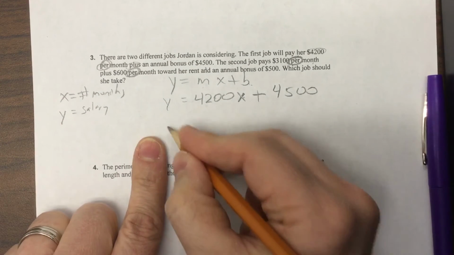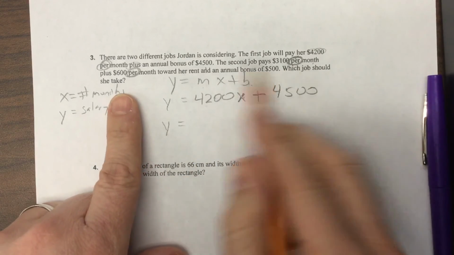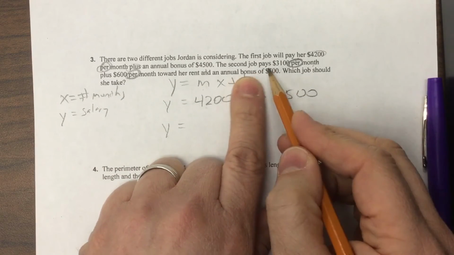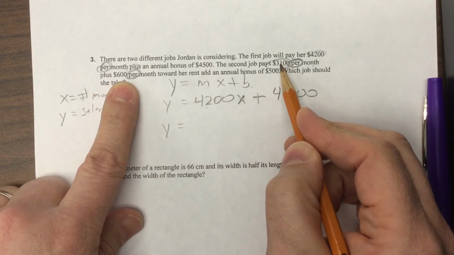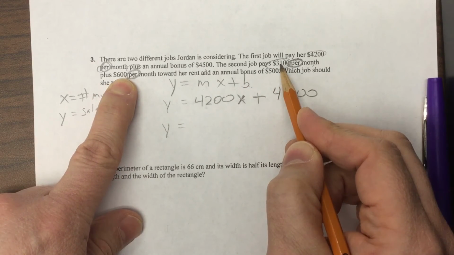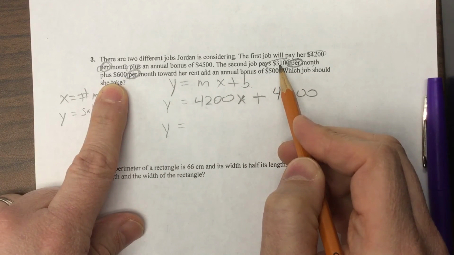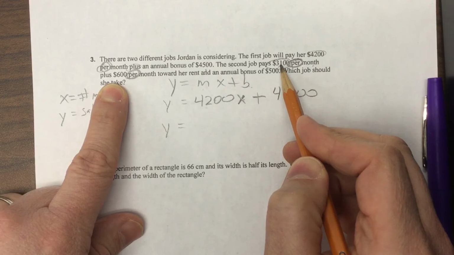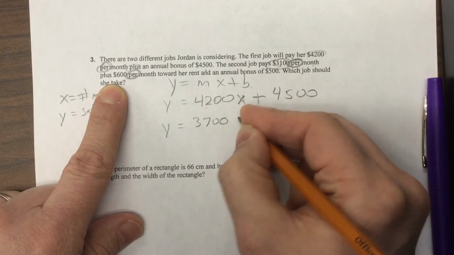So the next equation, we're going to have another pattern probably because we have the word per. Now we have the word per twice. There's a couple of ways you could do this. The second job pays $3,100 per month. This is happening over and over every month. But this is also happening over and over every month. You could just add these together and it becomes the m value, the rate, because they're giving the person both of these amounts every month. So if I add that together, it's $3,700.